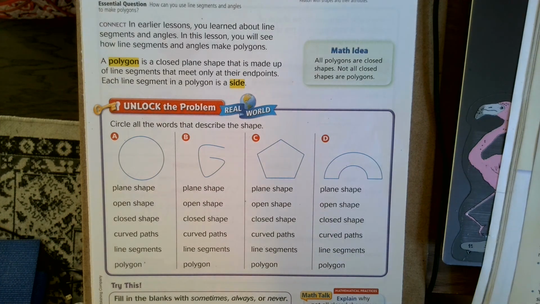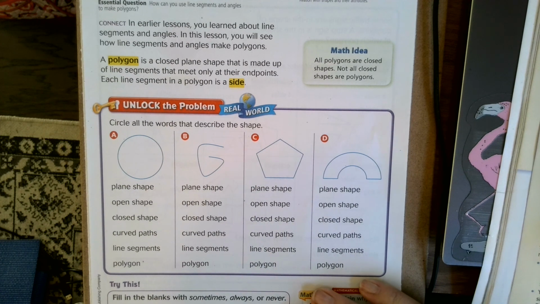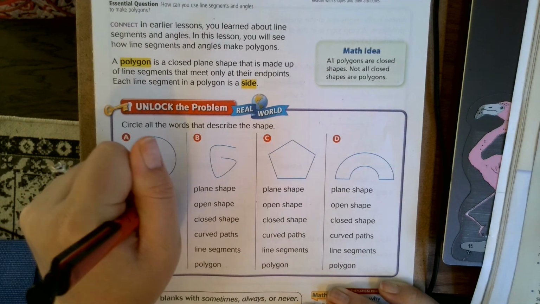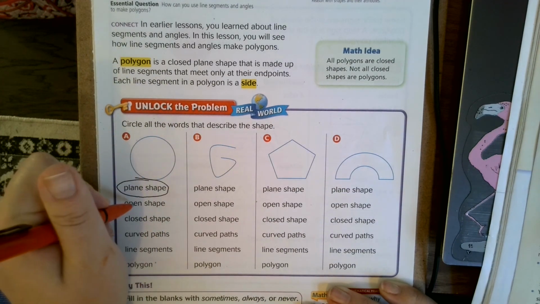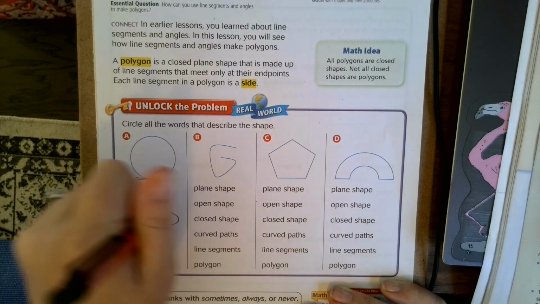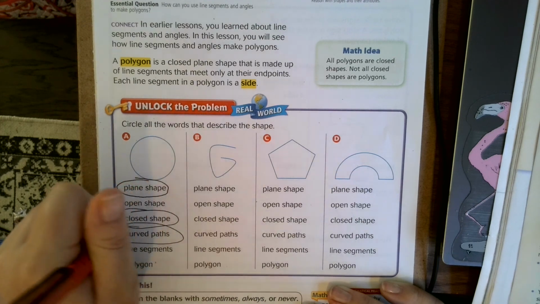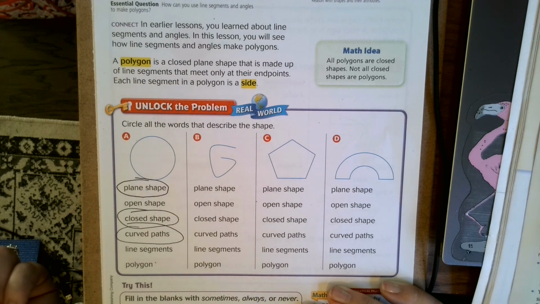So we have a few different shapes. We need to circle all the words that describe the shape. So that means that more than one word could be circled. Is it a plane shape? Yes. Is it open? No. Is it closed? Yes. Do they have curved paths? Are there curved lines? Yes. Are there line segments? No. So if it doesn't have line segments, it cannot be a polygon.